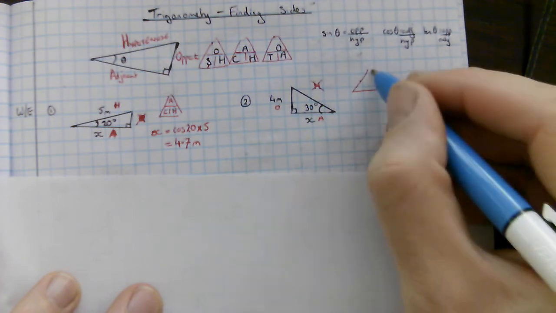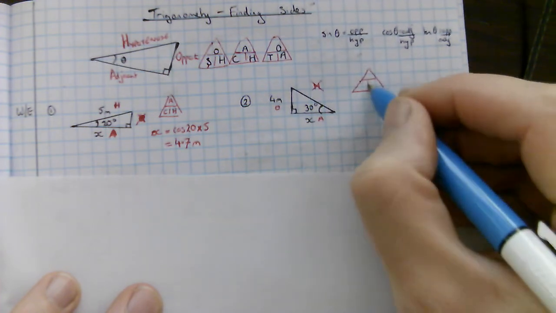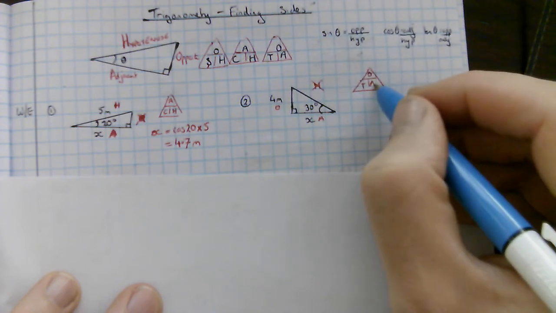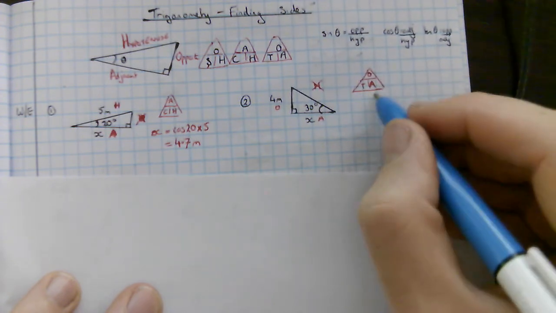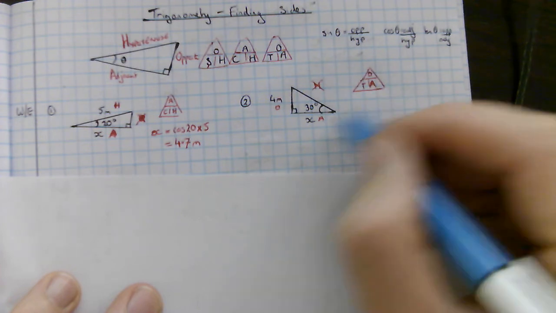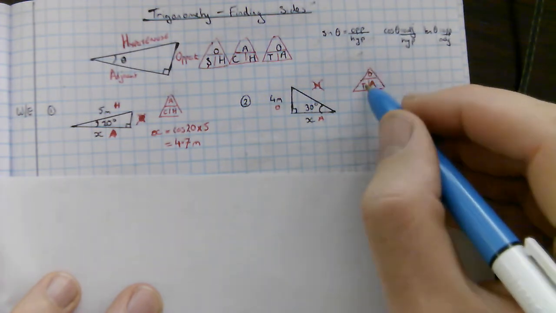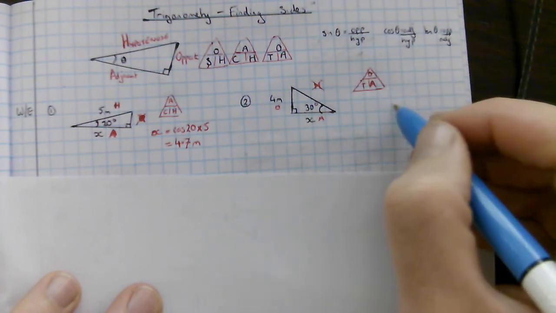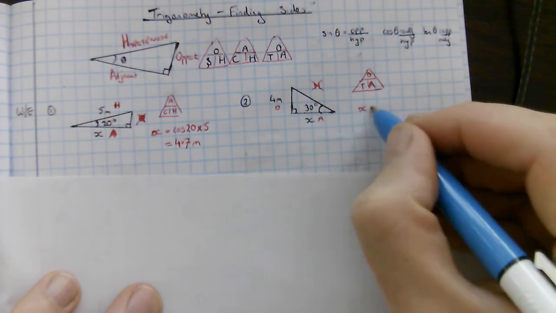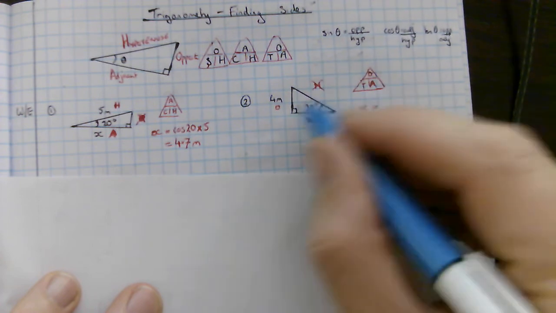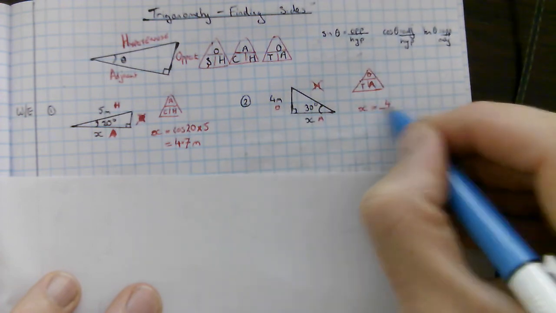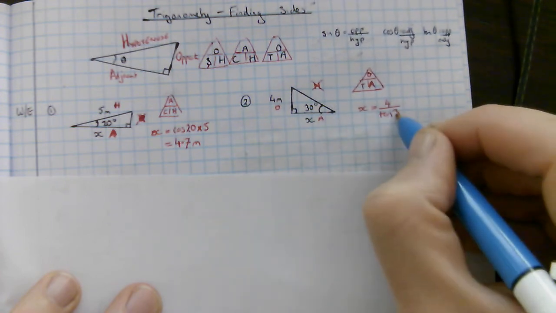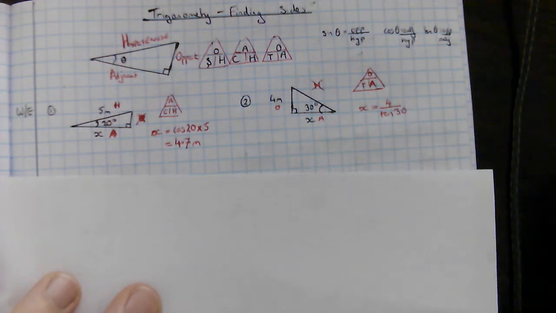So here, I'm going to rewrite my formula triangle, TOA. Now, here, I'm trying to find my A. That's where my x is. This tells me it's a division. It's O divided by tan of the angle. So I can say that x is equal to O, which is 4, the opposite, divided by tan of my angle. 4 divided by tan 30.